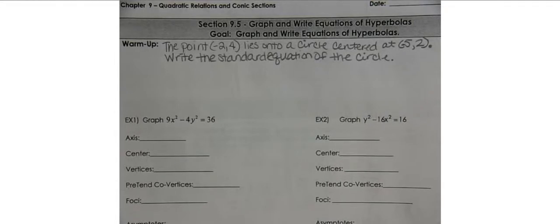Before we get started though, I would like you to please complete this really quick warm-up. The warm-up is: the point -2, 4 lies on a circle centered at -5, 2. Write the standard equation of the circle. So go ahead and pause the video, and if you need to refer back to 9.3 a couple sections ago, that is not a problem, but I want you to pause the video and answer this question. When you are finished, please restart the video.